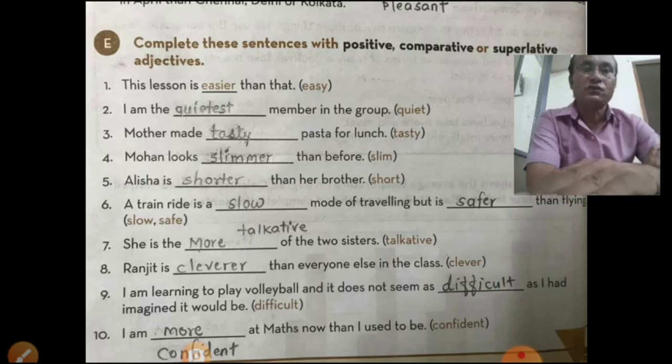First positive and second comparative, as it is compared with other. Flying. Here train is compared with a plane. Comparative. It is safer. Comparative degree.